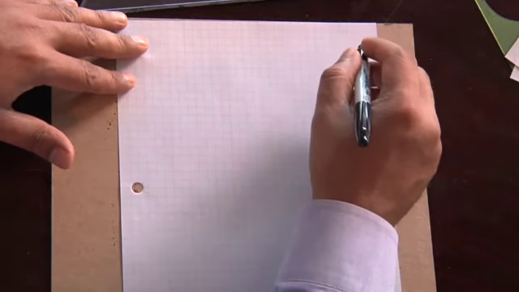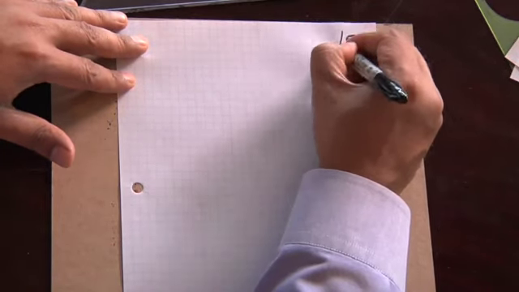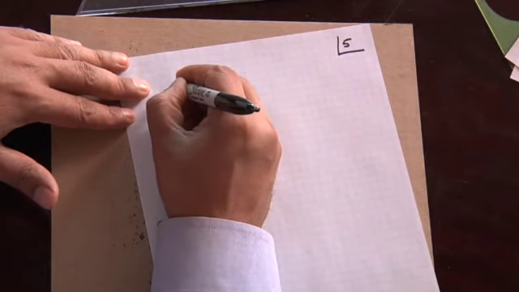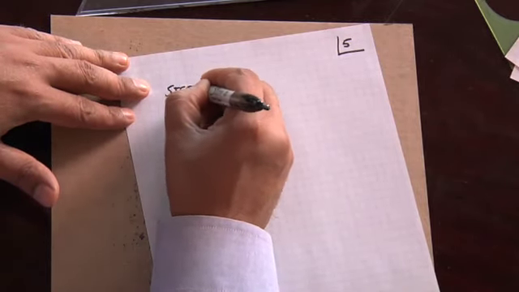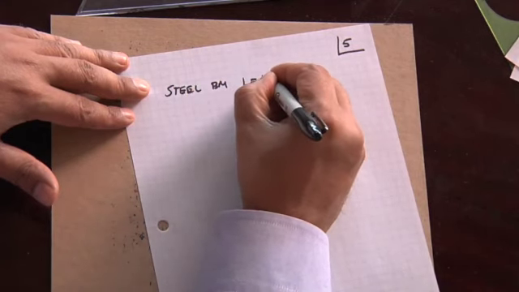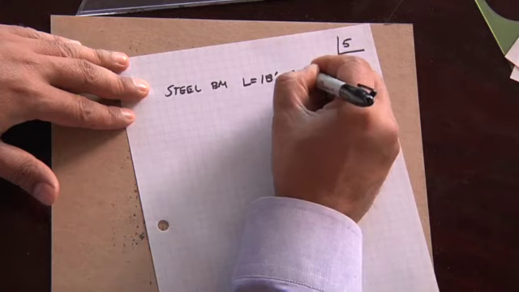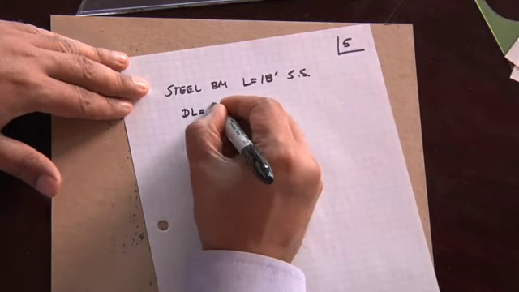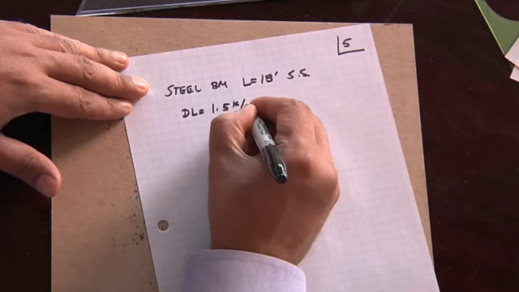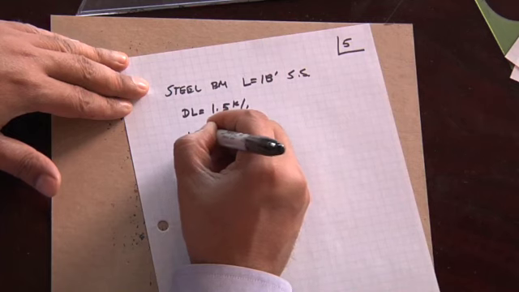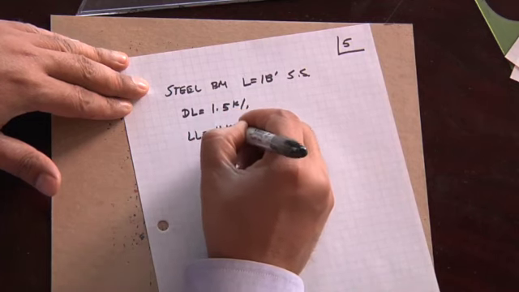This is a more analytical problem. Sheet number 5. This is a steel beam with a span of 18 feet, simply supported, carrying a dead load of 1.5 kips per foot, carrying a live load of 4 kips per foot.